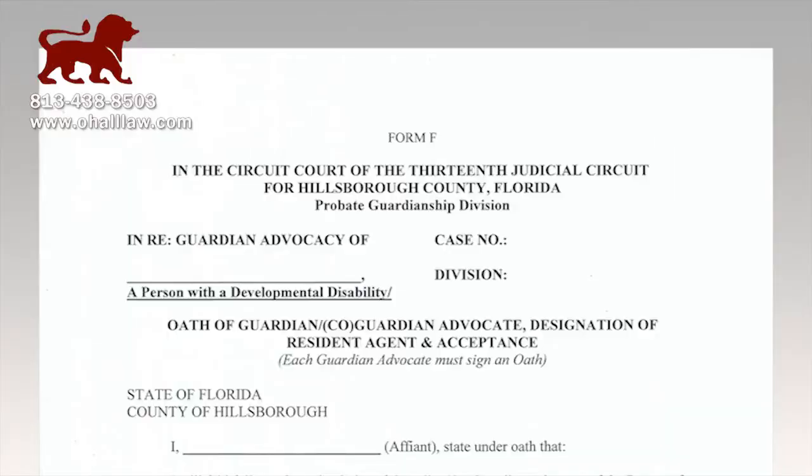lists what everything is. And as long as the developmental disability is referenced in the report, the one that we're relying on, that's part of this, Florida statutes, that's all you need. Okay? All right. So Form E you won't need if you already have a doctor's report, because you're going to just use the doctor's report. Next is Form F, and that's the Oath of Guardian Advocate and Designation of Resident Agent.